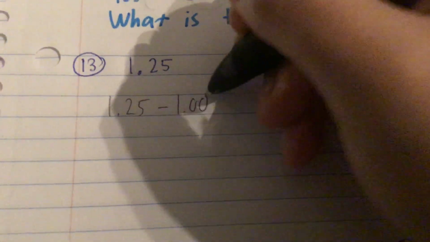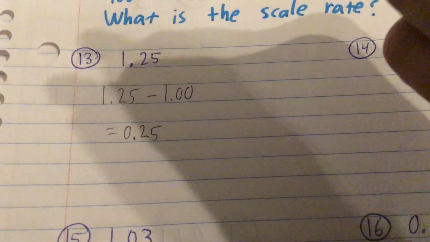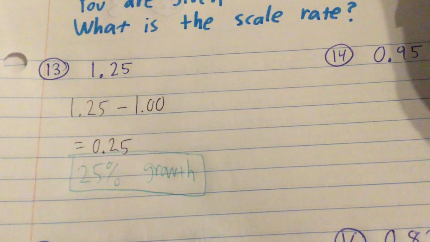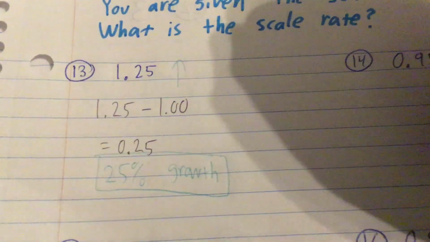So we look at this and go, okay, 1.25 minus 1 would be 0.25. So what remains is a 25% growth. This is a growth factor because this is a scale factor bigger than 1.